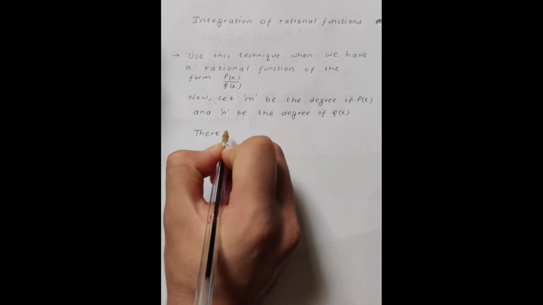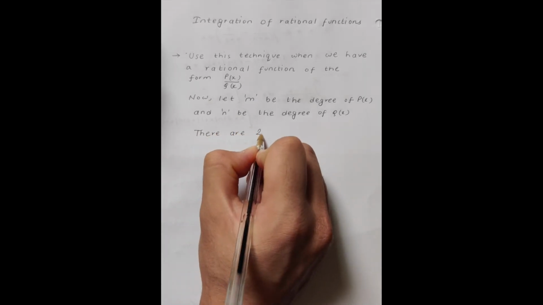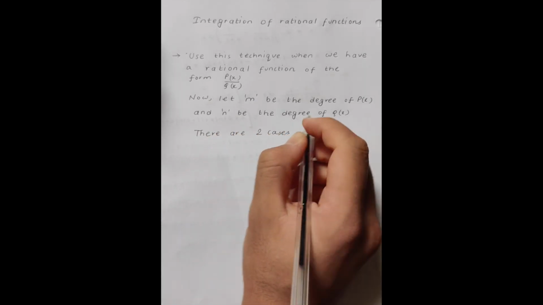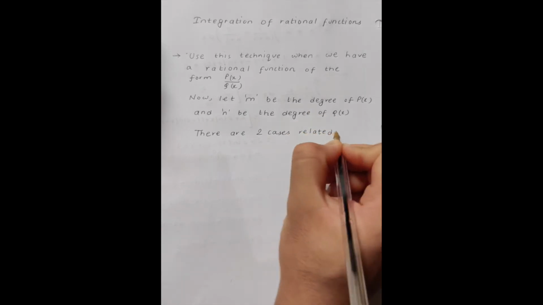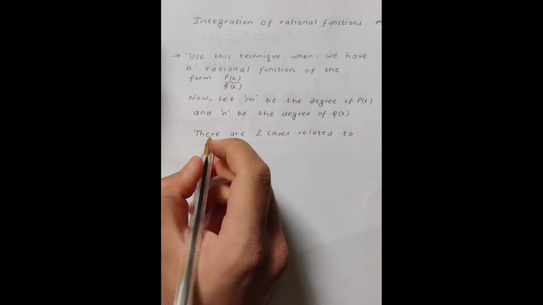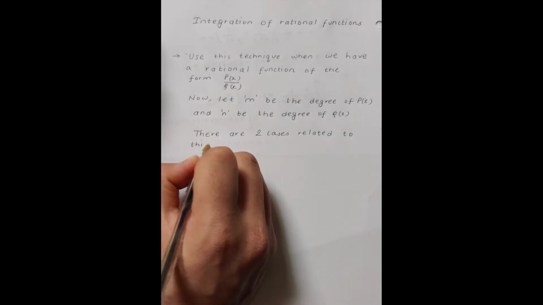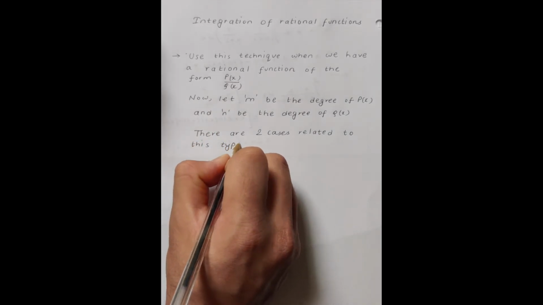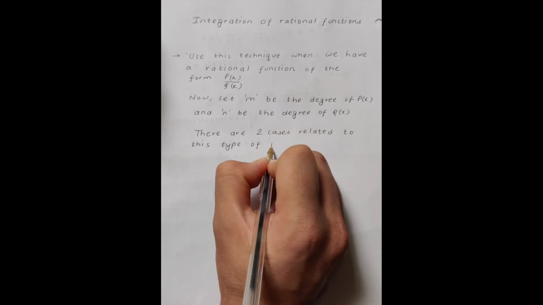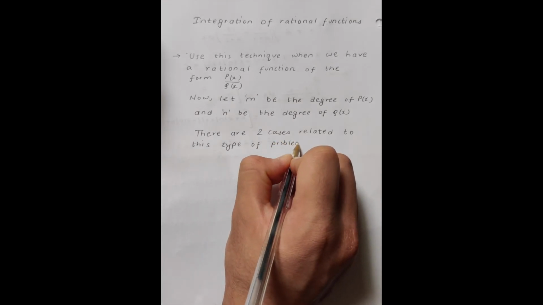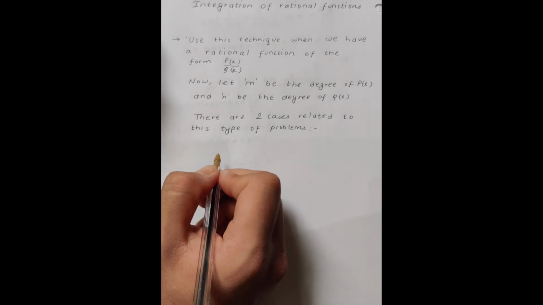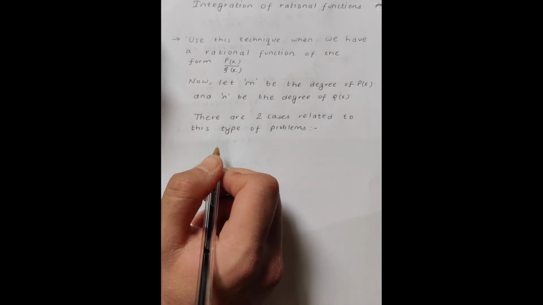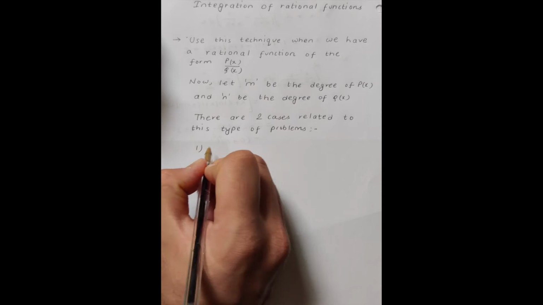So, in this case, we have two situations: the situation where the degree of capital P is greater than or equal to the degree of capital Q, and the opposite, where the degree of P is less than the degree of capital Q.